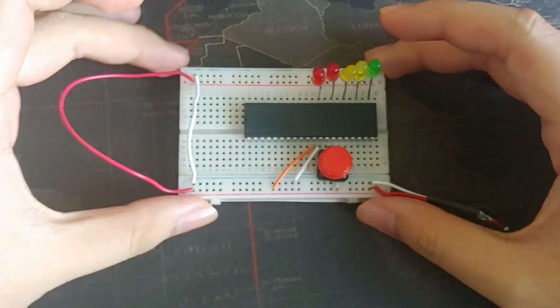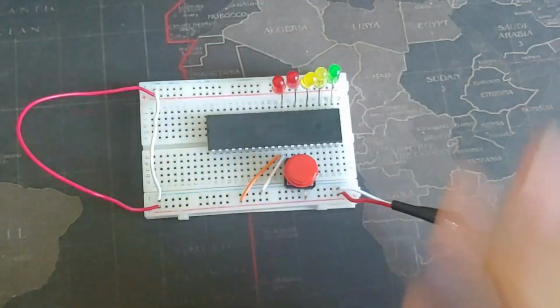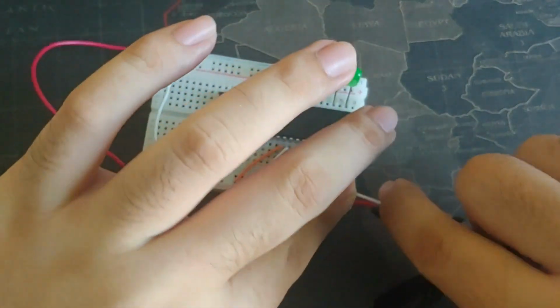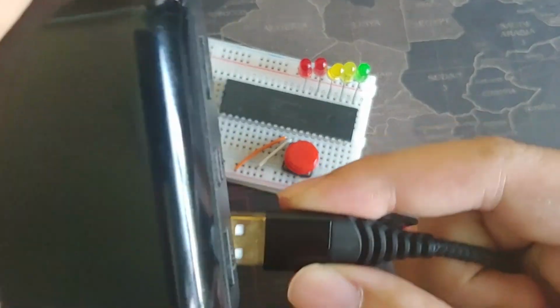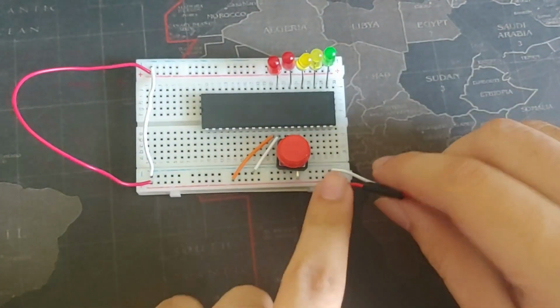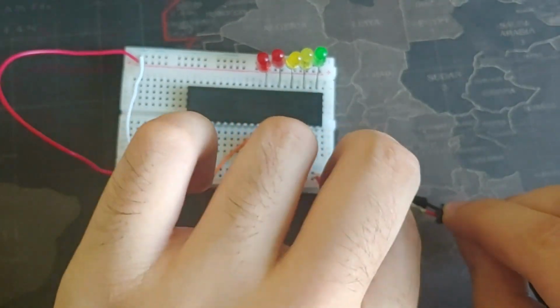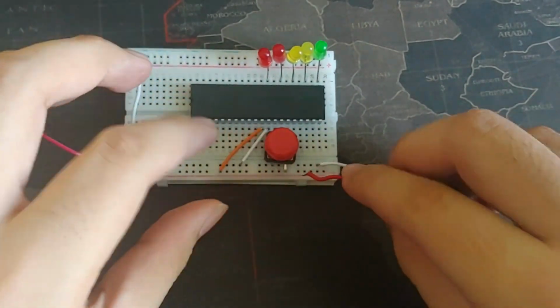Here is the hardware for my summative assessment 1 for digital electronics 2. The power source is simply a USB cable that is going through a power bank, which supplies 5 volts, which means that I no longer need a regulator to achieve that 5 volts.